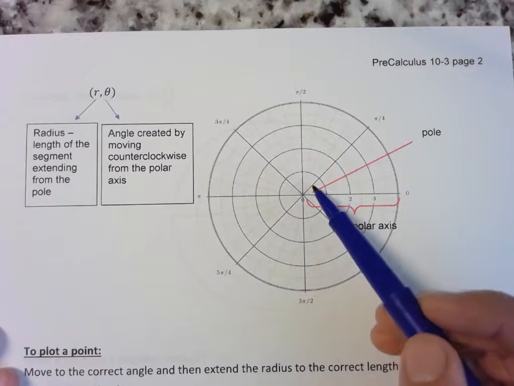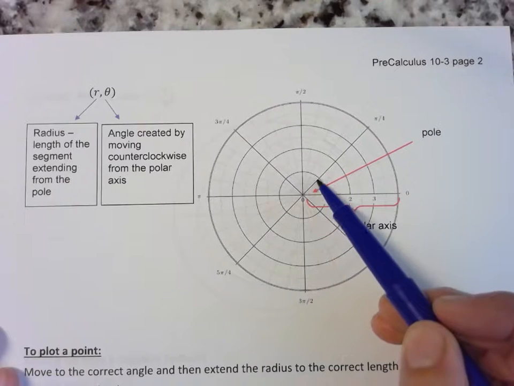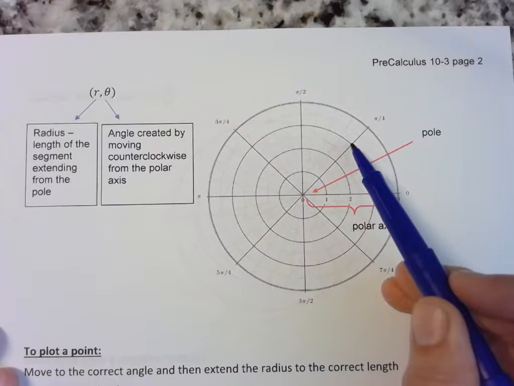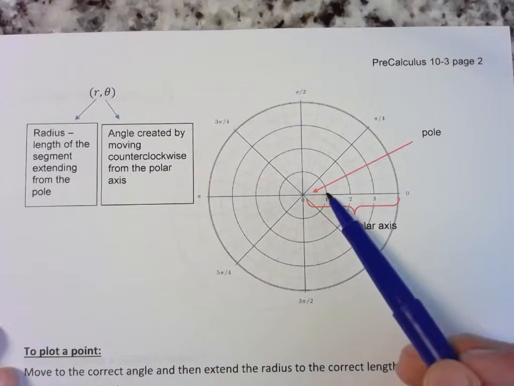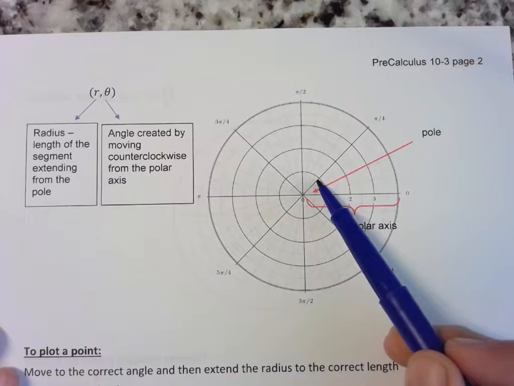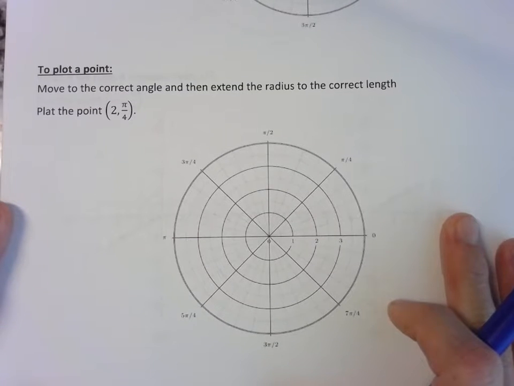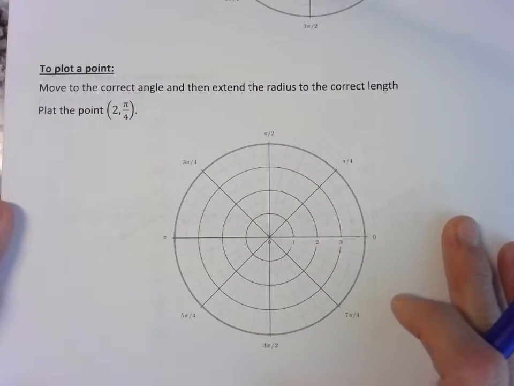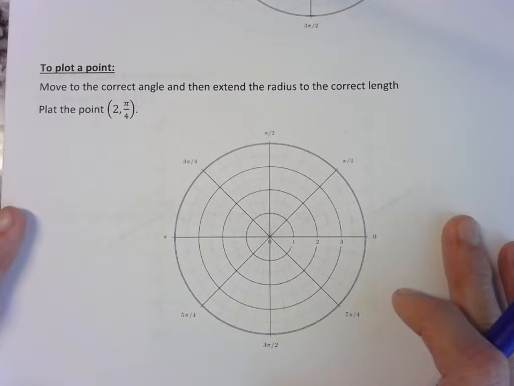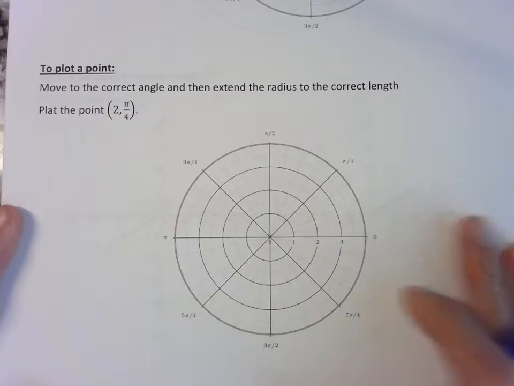So the radius is determined by how far away from the pole your point is. And then the angle, of course, is the way we've been doing it. It's this measure here, if this happens to be your angle, by the way. Okay, let's just look at an example. To plot a point, move to the correct angle and then extend the radius to the correct length. Period.